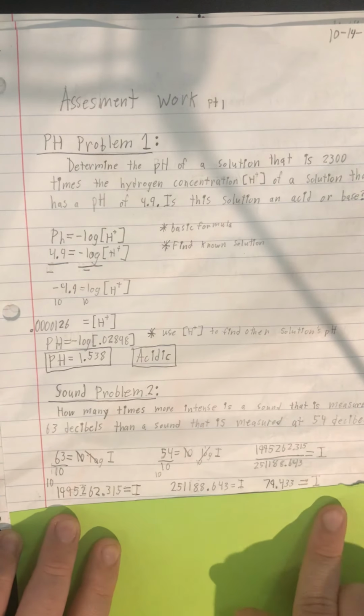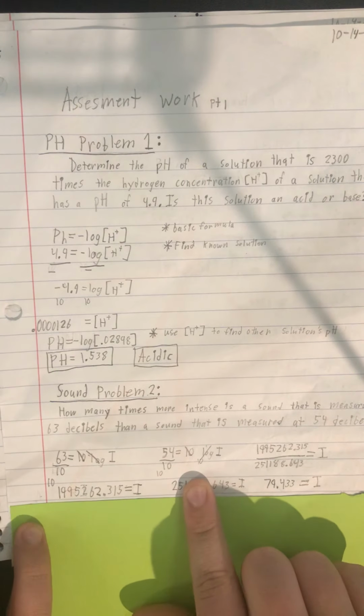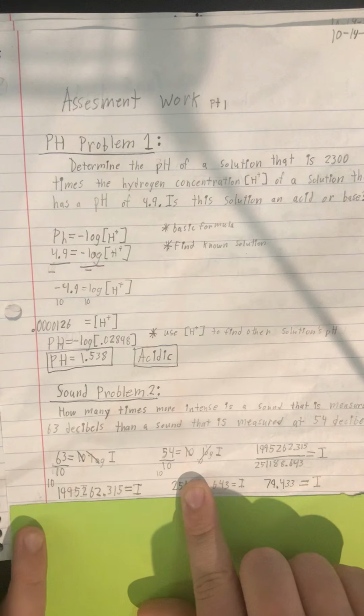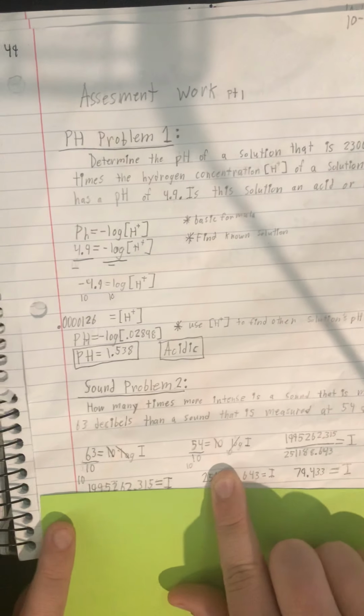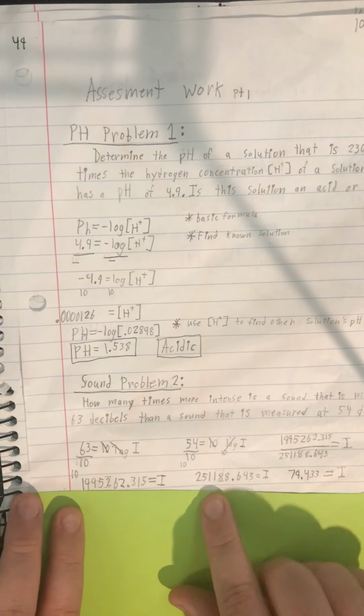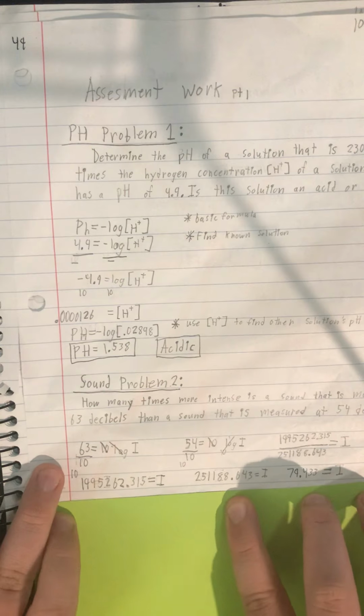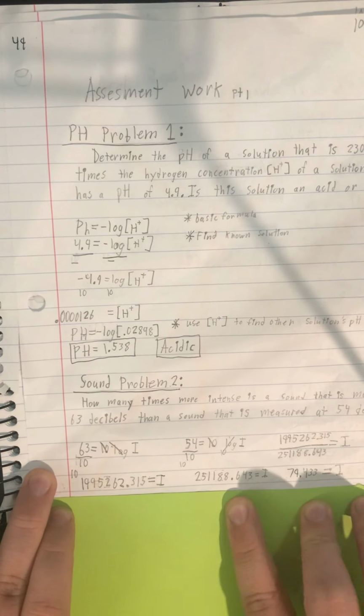Then for our second sound, we're going to do the same. We're doing 54 is equal to 10 times the log of I. Again, divide by 10, and then 10 to the 54 divided by 10 will give us 251188.643.